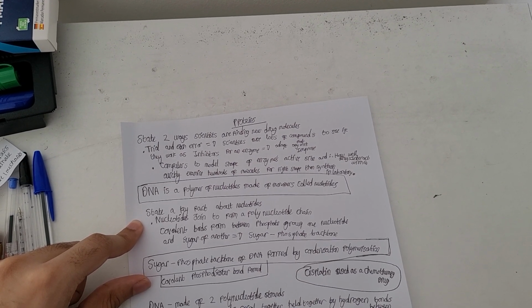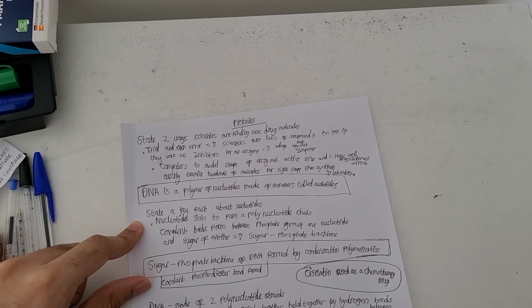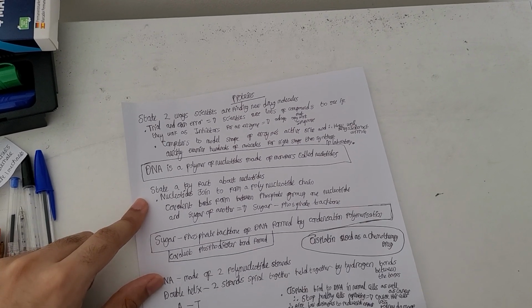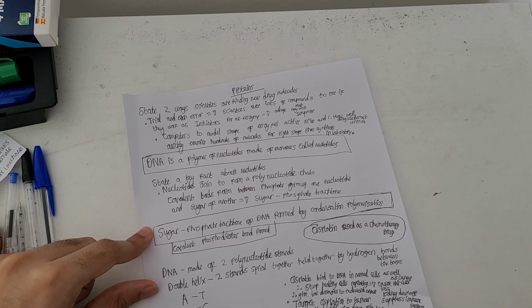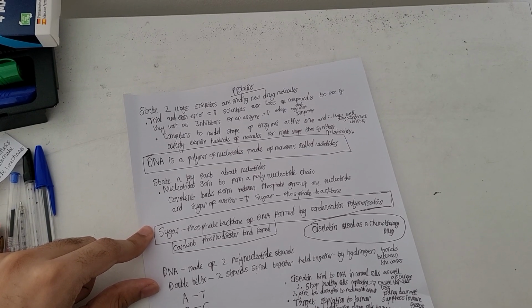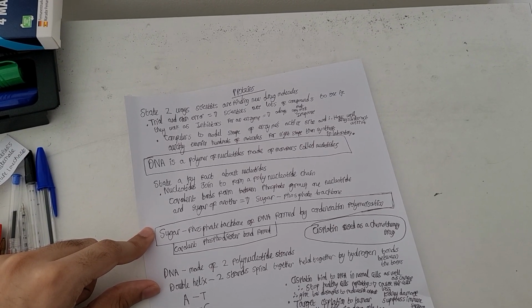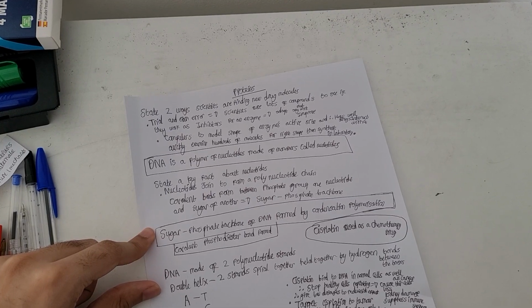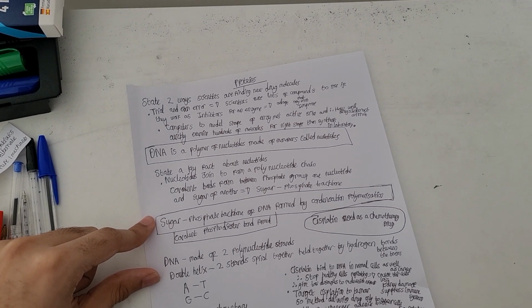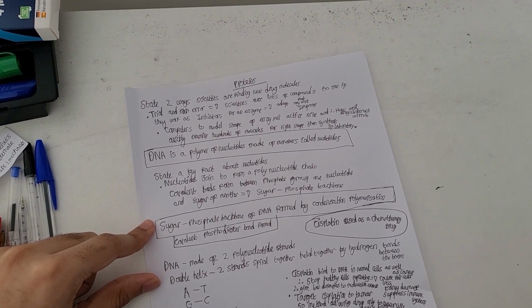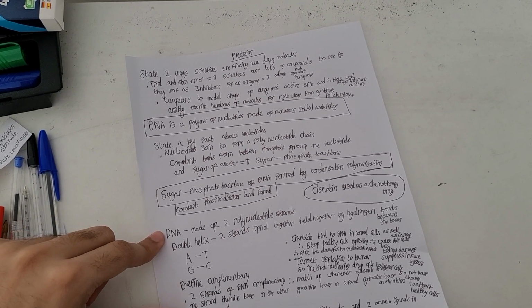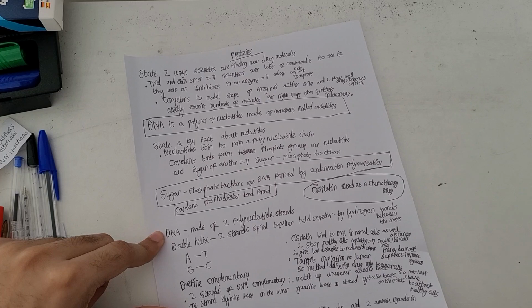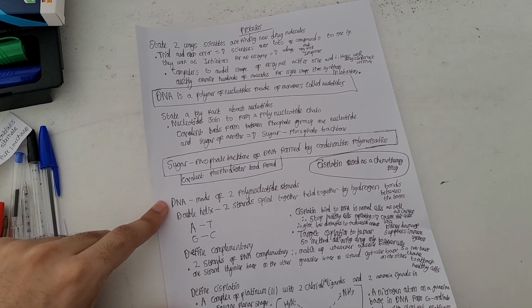DNA is a polymer made of monomers called nucleotides. A key fact about nucleotides: nucleotides join together to form a polynucleotide chain. Covalent bonds form between a phosphate group on one nucleotide and the sugar of another, called the sugar-phosphate backbone of the chain. The sugar-phosphate backbone of DNA is formed by condensation polymerization, forming a covalent phosphodiester bond.